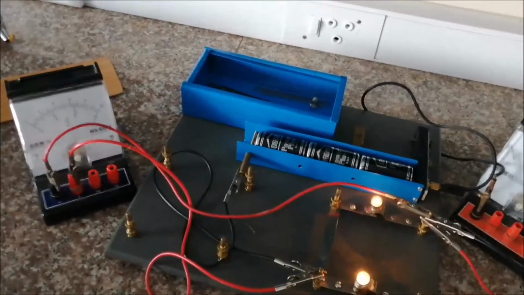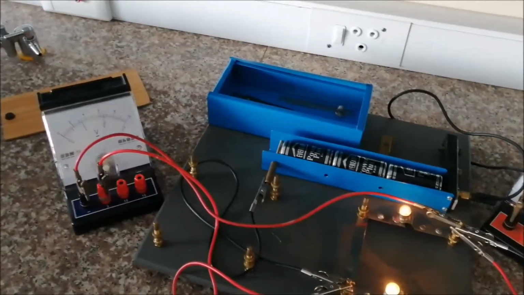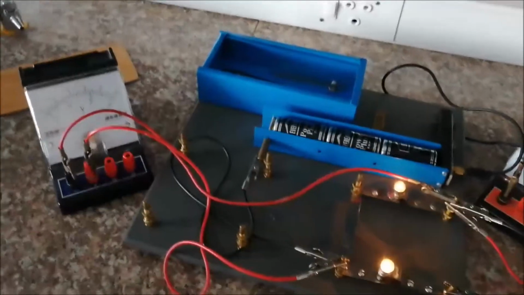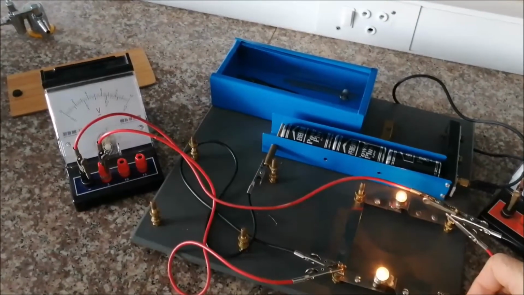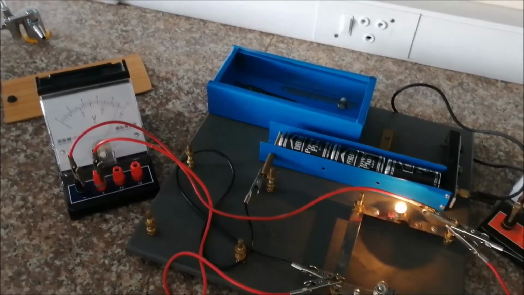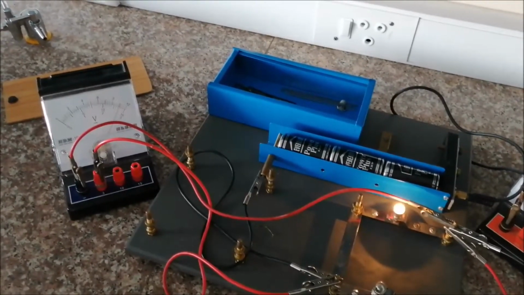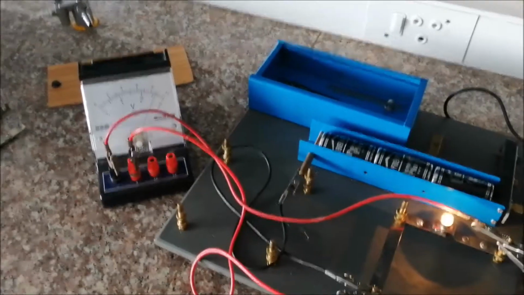You can see we've got the parallel circuit, so we've got very low resistance. Now if we disconnect this lead here, we'll turn it into a series circuit, and does that affect the voltmeter reading? So you can see that as the current goes down, the voltmeter reading went up. There we go.